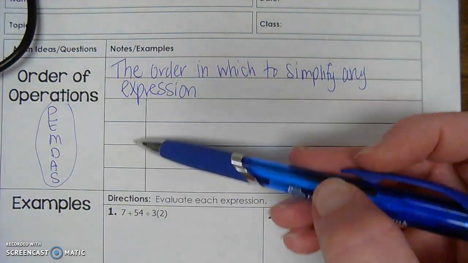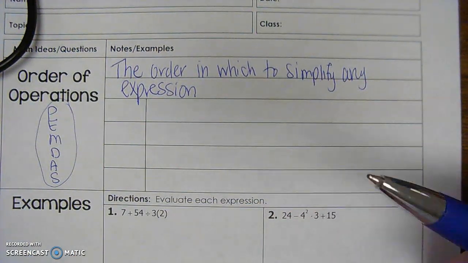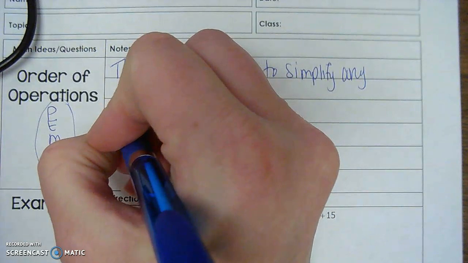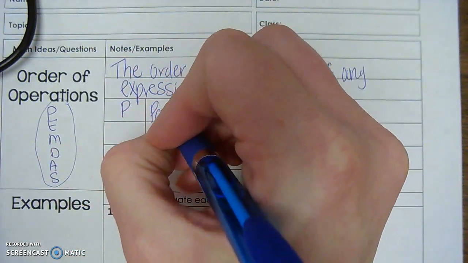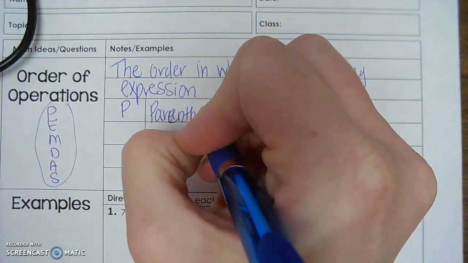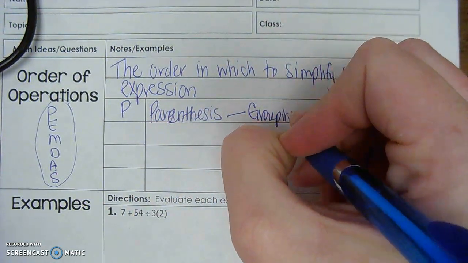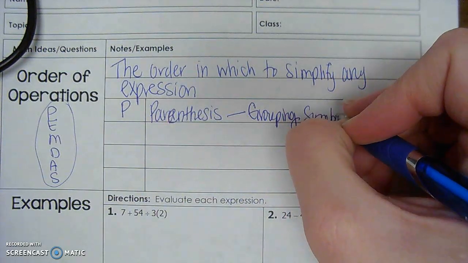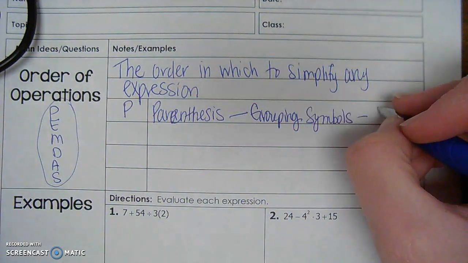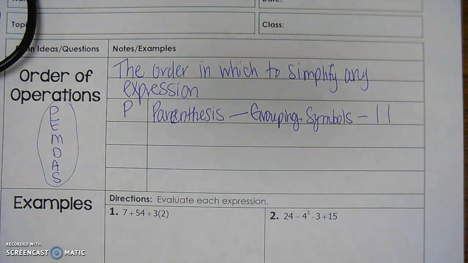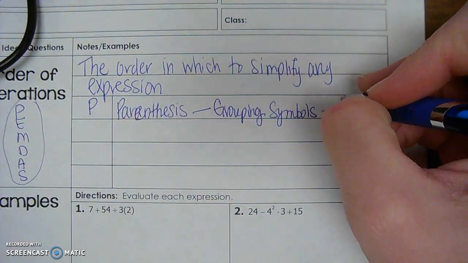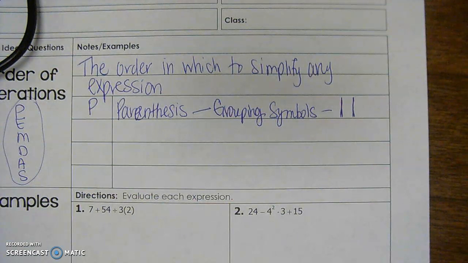The problem is we only have 4 blanks. All right, and I'll tell you why here in just a second. But the P is first for parentheses. But more important than that, it's grouping symbols, which include your absolute value bars. So remember when we have 2 bars straight up and down, those are your absolute value bars. That's something we talked about at the beginning of the year.